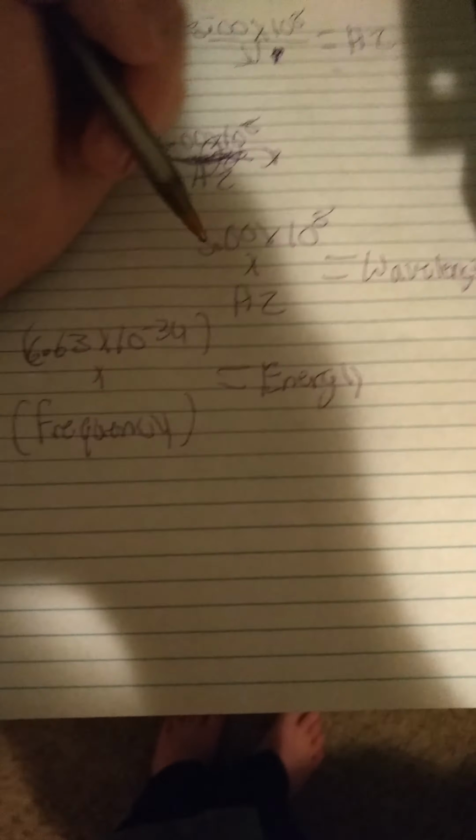And then for the next one, if we want to get into nanometers, you take meters and you multiply it times 1 to the exponent of 9. That gives you nanometers.